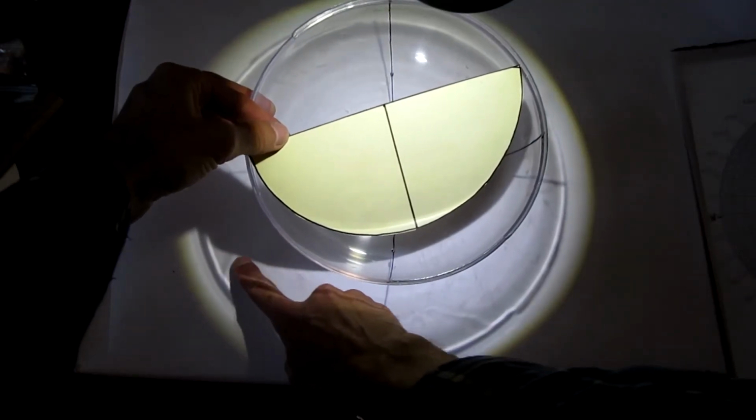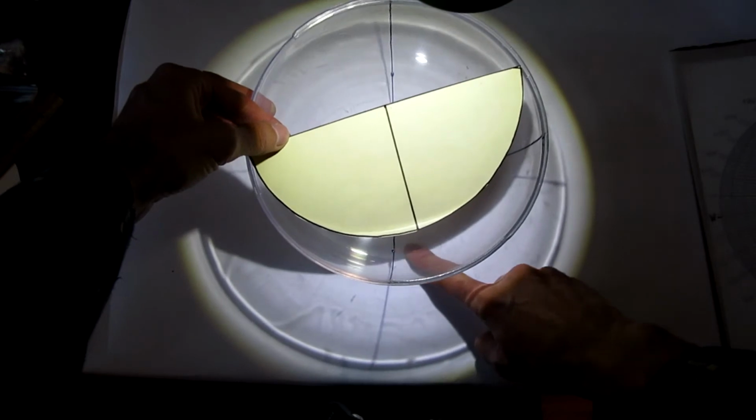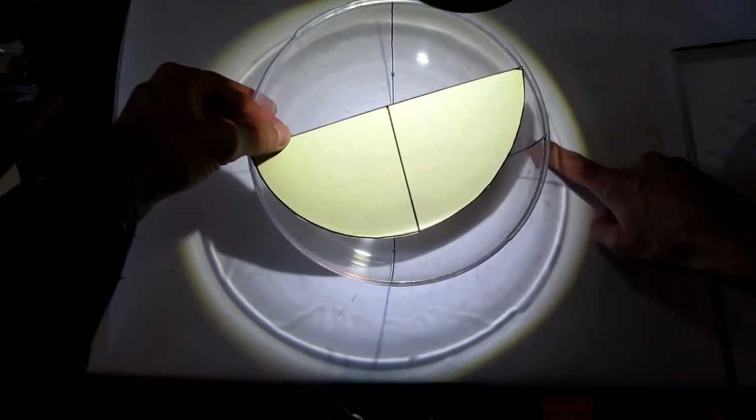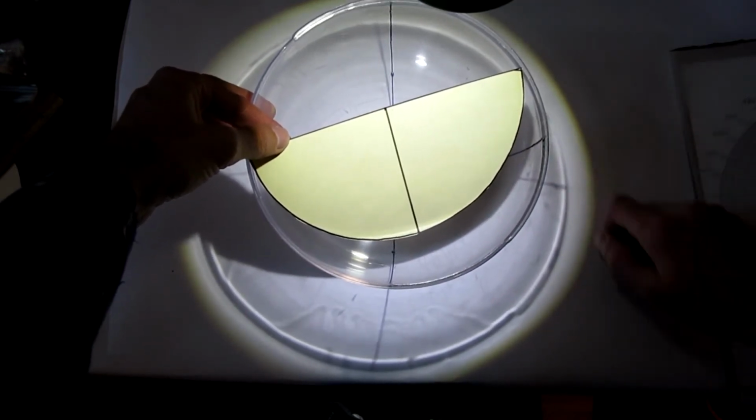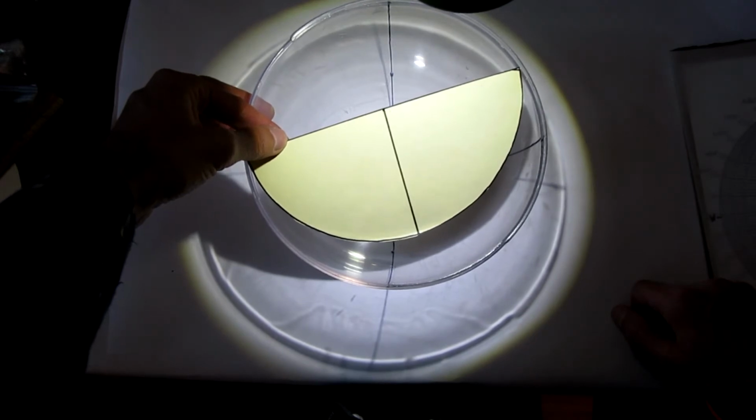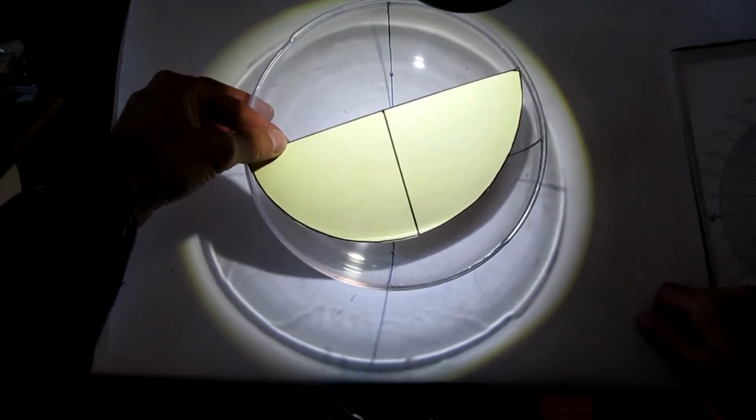That shadow there is the edge of the plane, and that's how a great circle gets shown on a Stereonet.